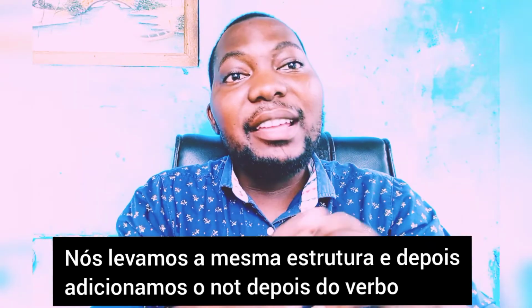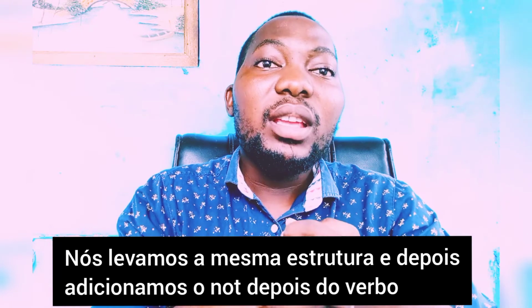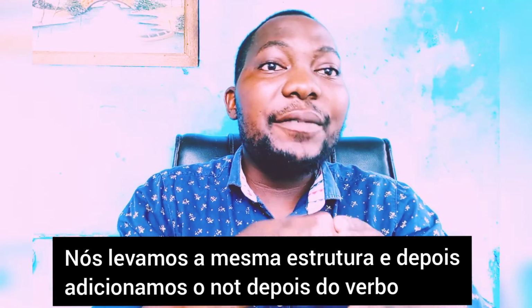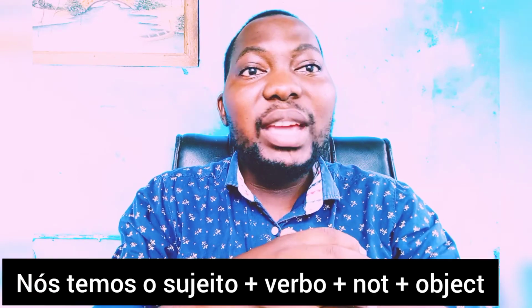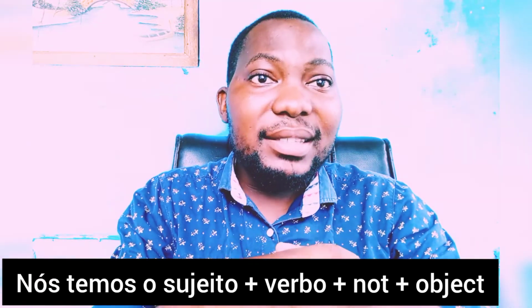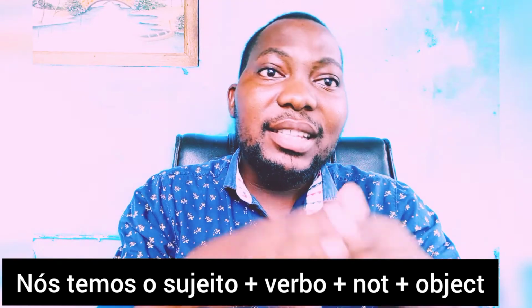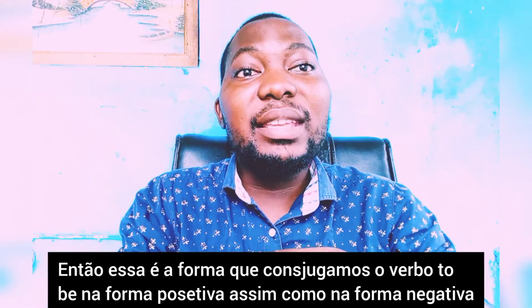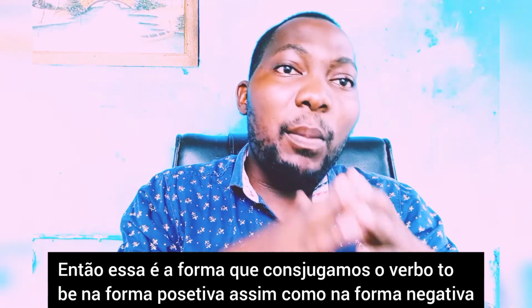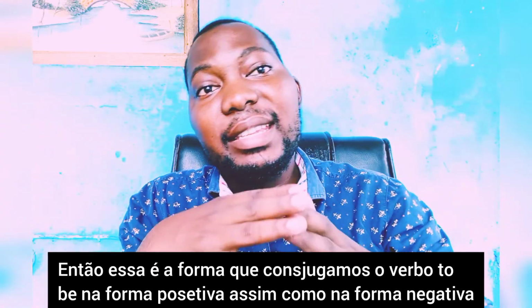We take the same structure and then we just add not after the verb, and then the sentence will be in negative. We have subject plus verb plus not plus object. So this is the way that we conjugate the verb to be in positive as well as in negative.